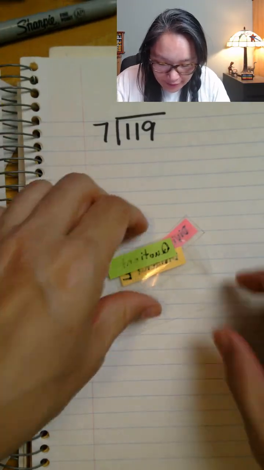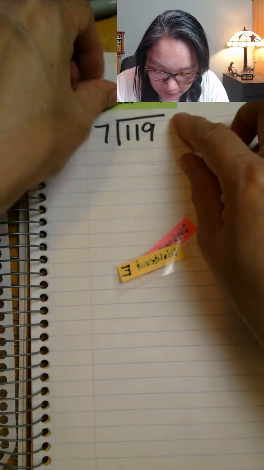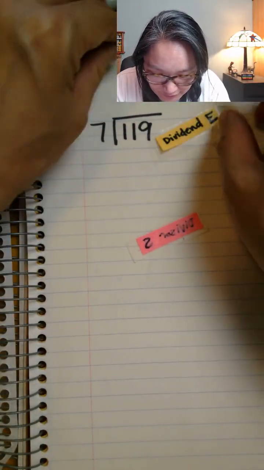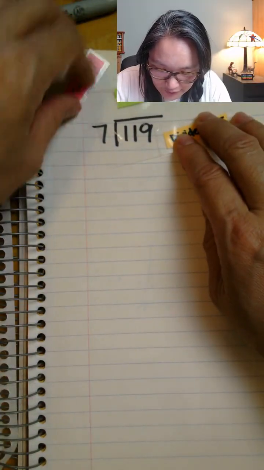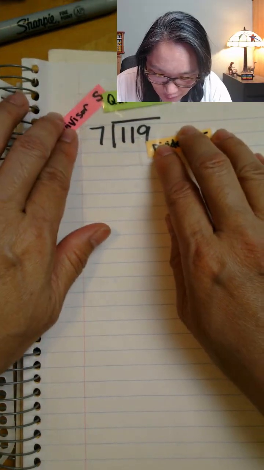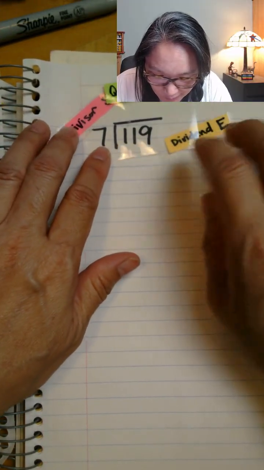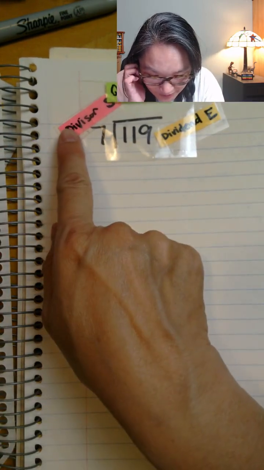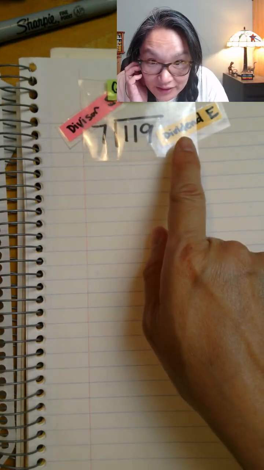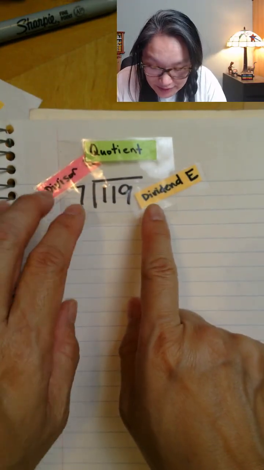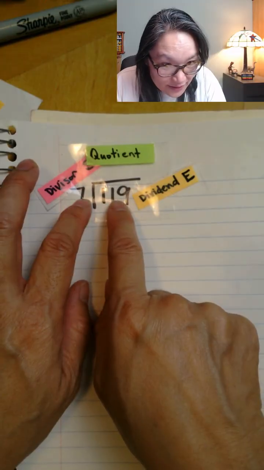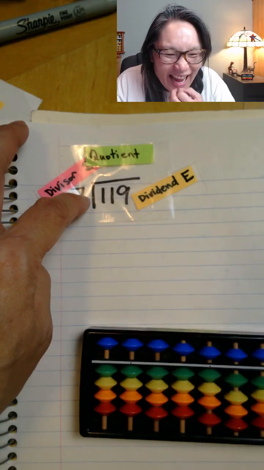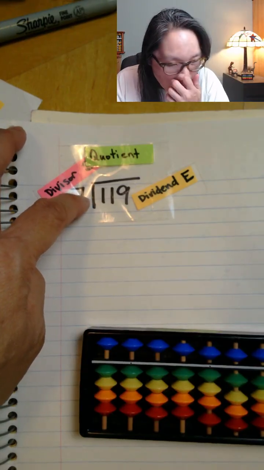What do we have? We're going to have our quotient up here. Our dividend is over here. And then we have our divisor. I gotta get these all right, right? The reason why is because I forget the names. I forget the labels. So our divisor is our 7. Our dividend is down here, 119. That's mathlete stuff. Like CIA training.